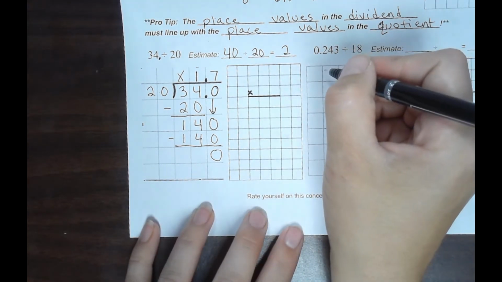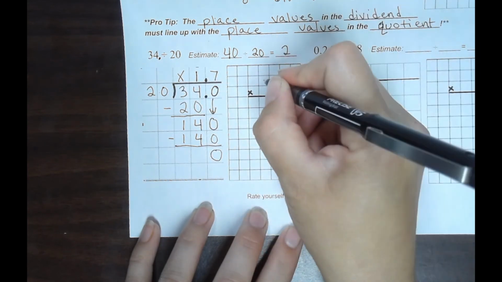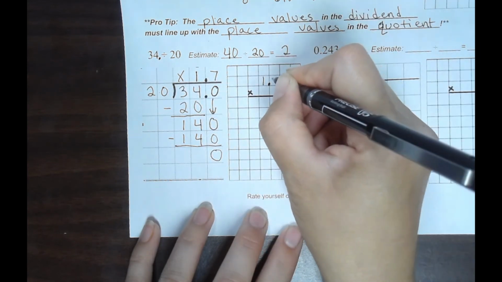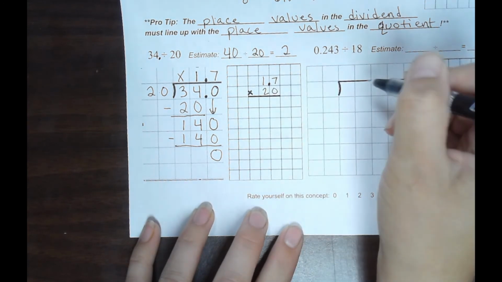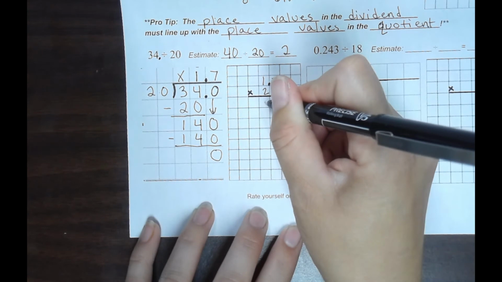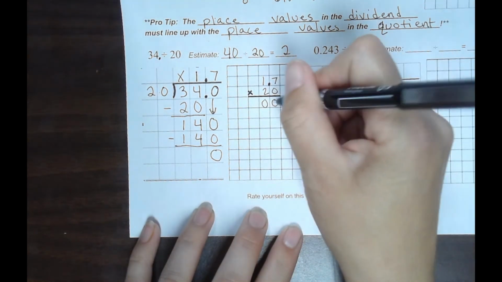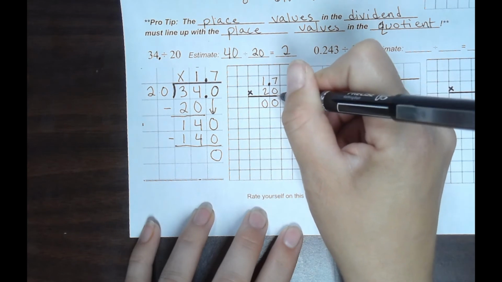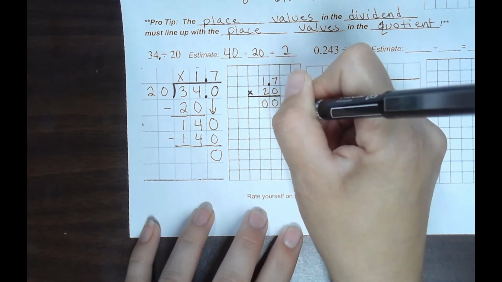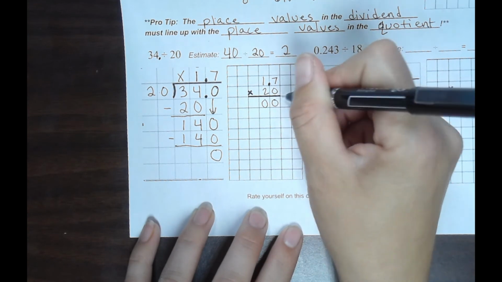Let's check our answer by multiplying these back together and see if we hit 34. So 1.7 times 20. 0 times 7 is 0. 0 times 1 is 0. And if you realize that when you're multiplying by 0, you might as well just put a 0 down in that place value, that's okay, but it's fine if you like to write it out.